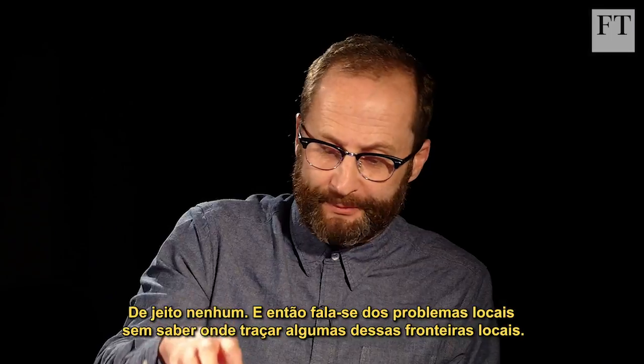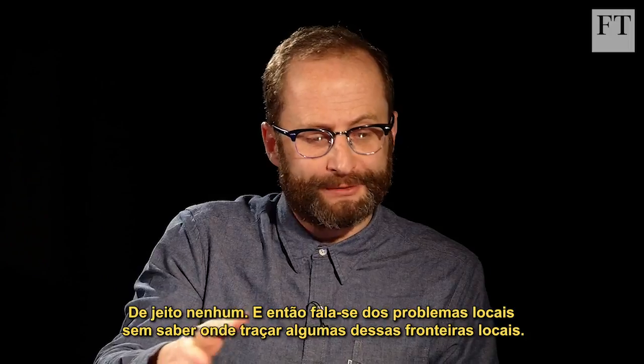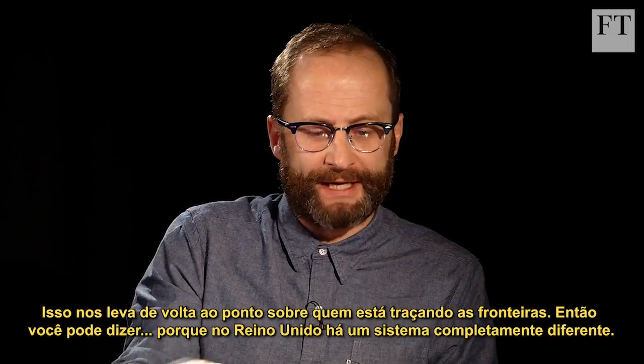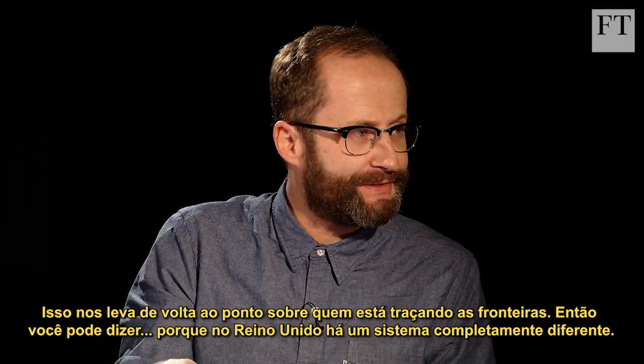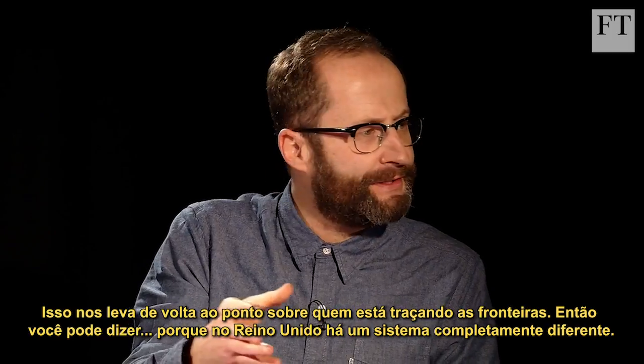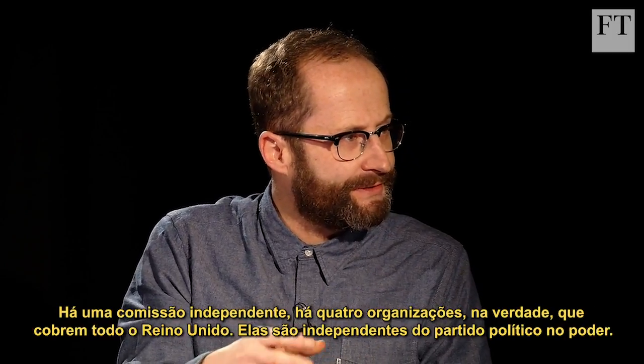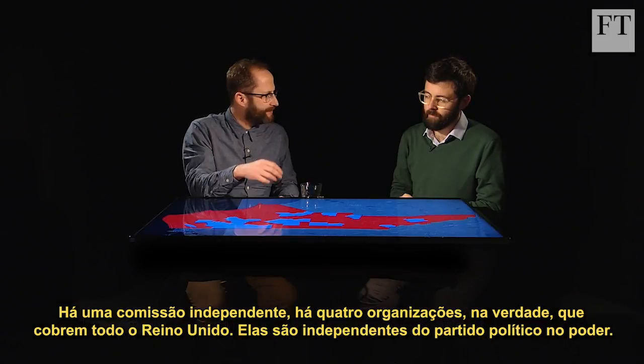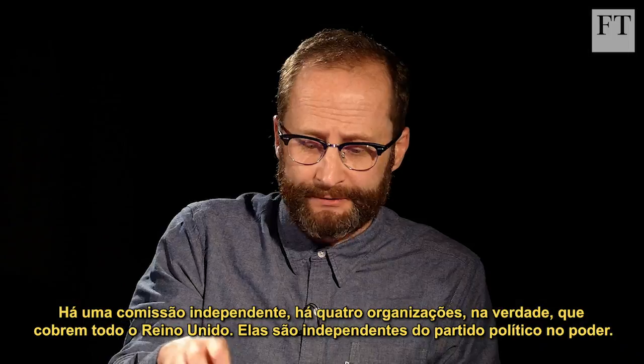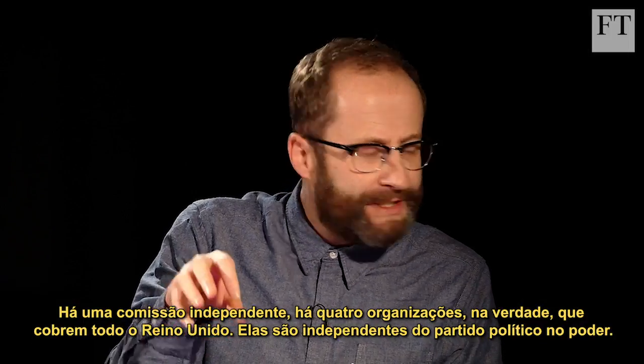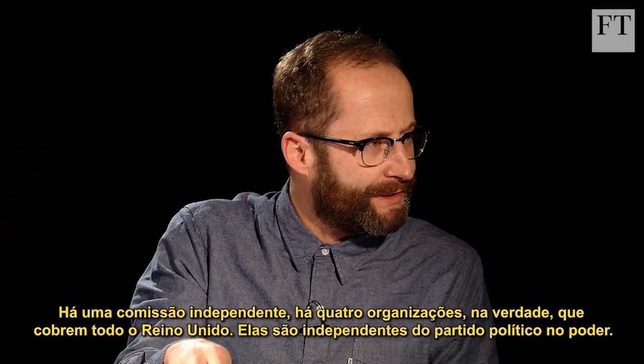Absolutely. And talking about that local problem, about knowing where to draw some of those local boundaries, that brings us back to this point about who's drawing the boundaries. Because in the UK, there's a completely different system. There's an independent commission. There are 4 organisations, actually, that cover the whole of the UK. They're independent of the governing political party.